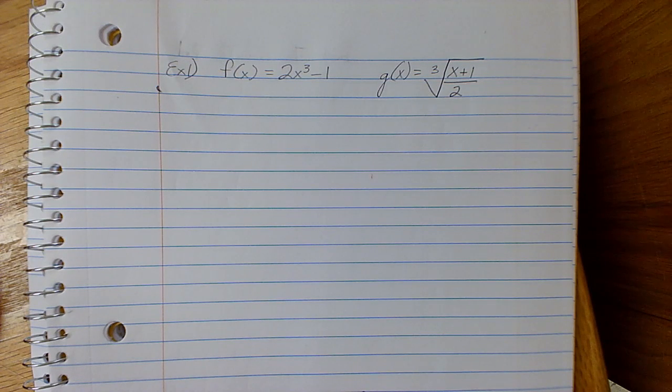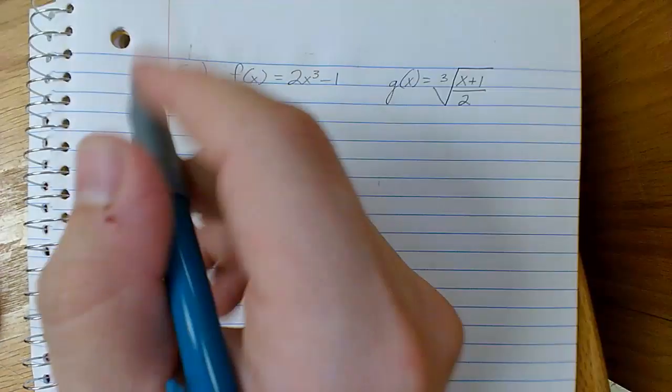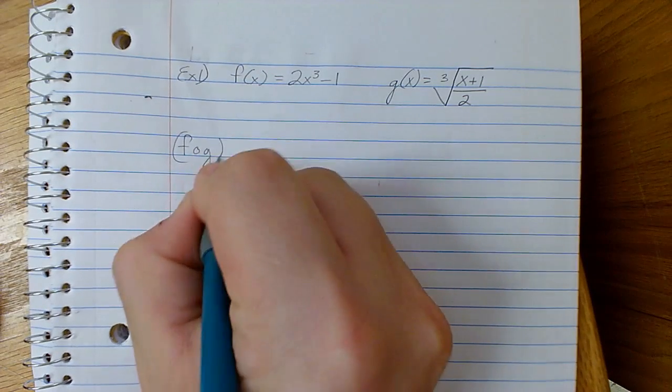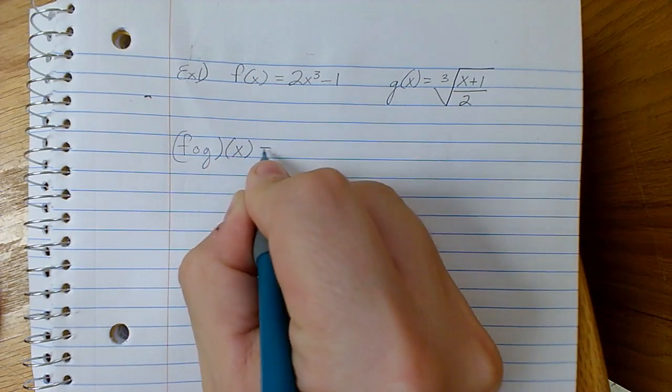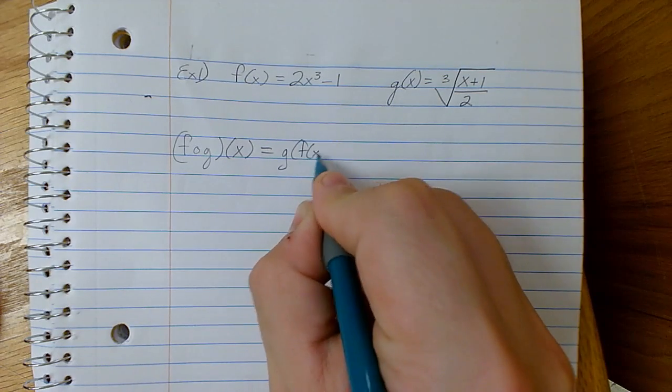Don't worry about the other stuff that was there, but you're just going to do what you've done for the past couple of days, and that's just do an f composition g and a g composition f. So you have to show your work and you have to show your steps. You're proving something true. So you're going to do f composition g of x is equal to g f of x.